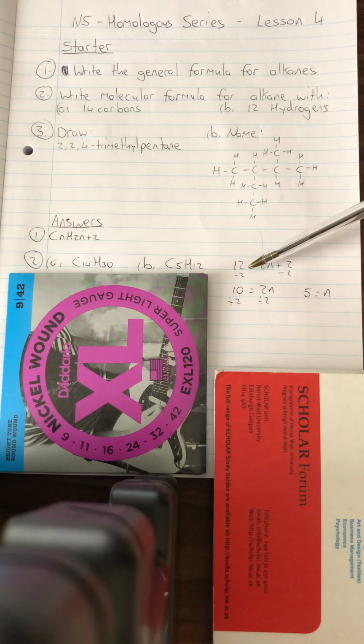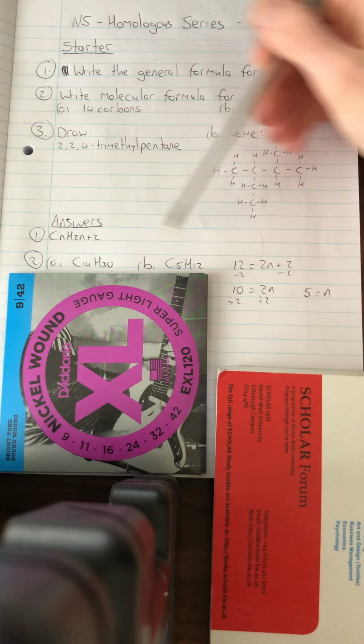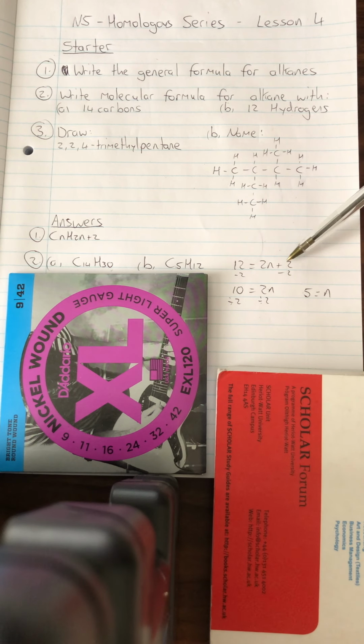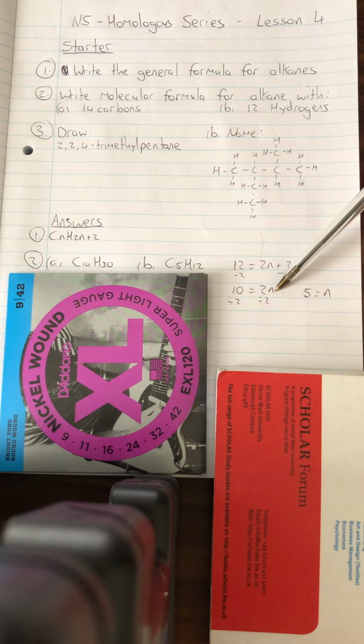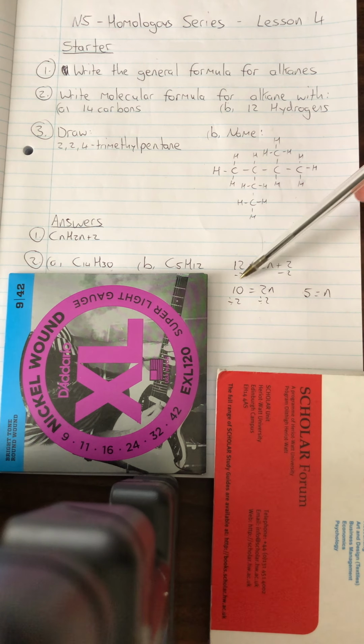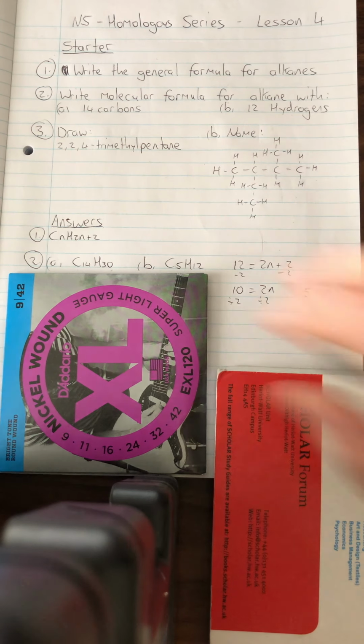Now, for the hydrogen one, the answer is C5H12. So 12 must equal 2n+2, because that's what H is. Now, we want to get n on its own because that's the number of carbons. So subtract 2 from that side, and whatever we do to this side, we must do to that side. That becomes 10 equals 2n. Then to get n on its own, divide by 2, but we also have to divide the other side by 2 as well. So n equals 5, and n is the number of carbons, that's why it's C5H12.